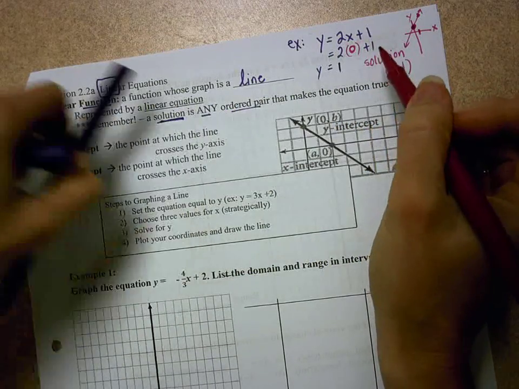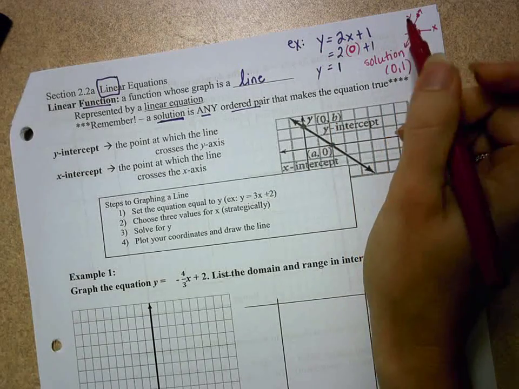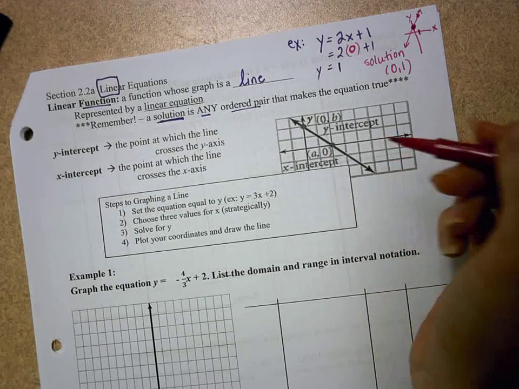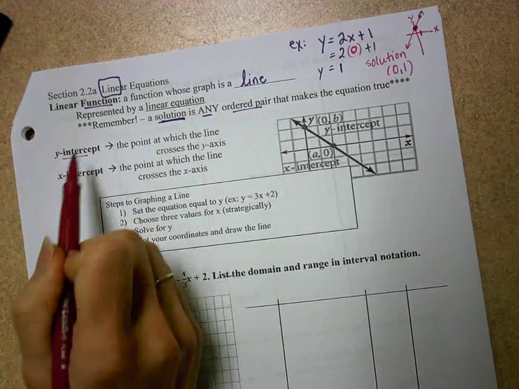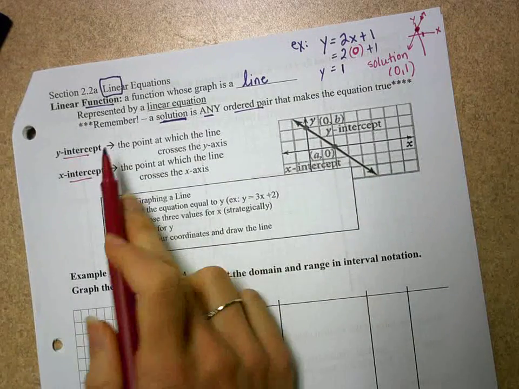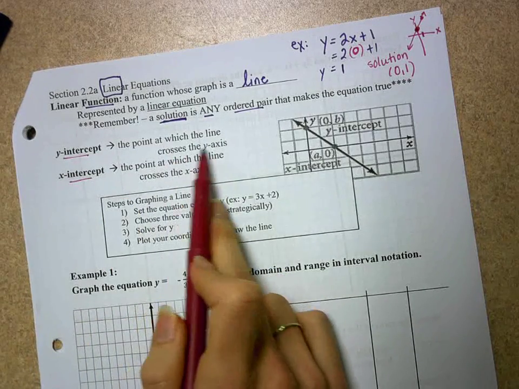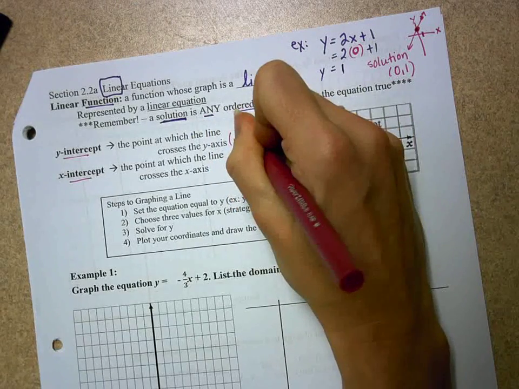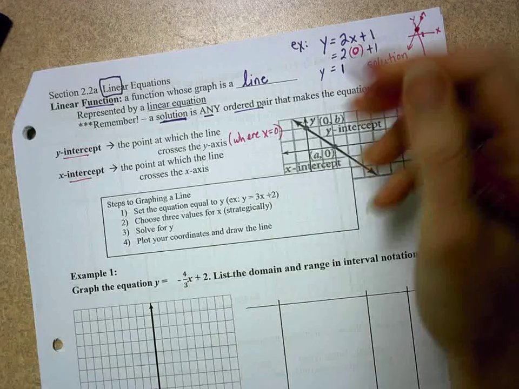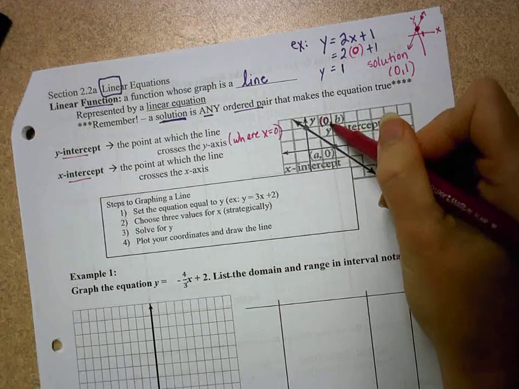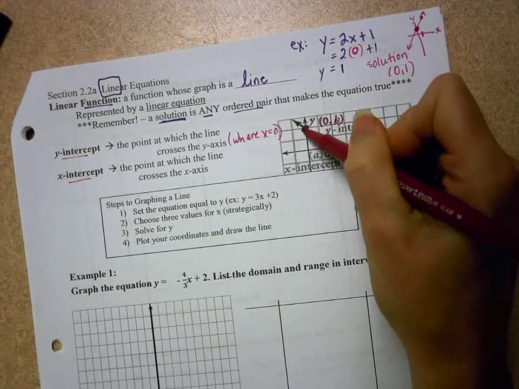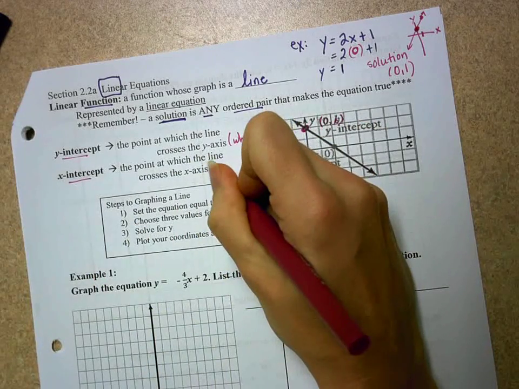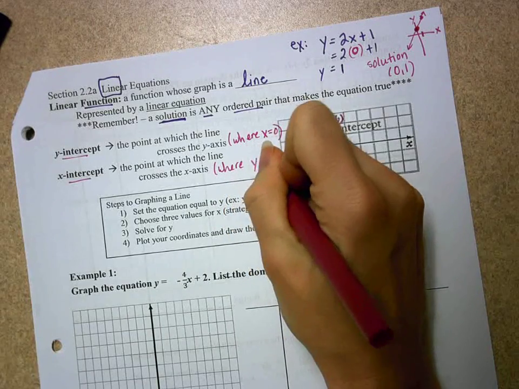So we have solutions that work for x and y, and this is what a linear equation looks like. We're going to focus on just linear equations and see what we know is true about them. In many linear equations, you will have two solutions called a y-intercept and an x-intercept. A y-intercept is the point at which the line crosses the y-axis. It's always where x is equal to 0. Just like you see in this picture, (0, some number) would give you your y-intercept. The x-intercept is the point at which the line crosses the x-axis, and this is always where y equals 0.